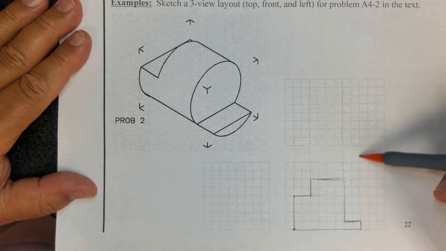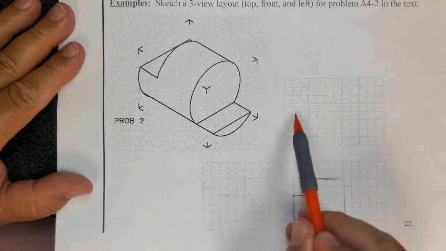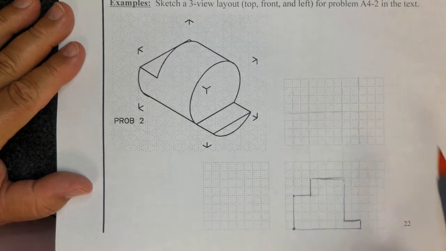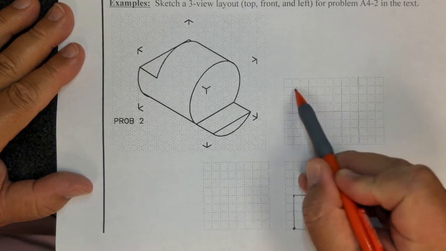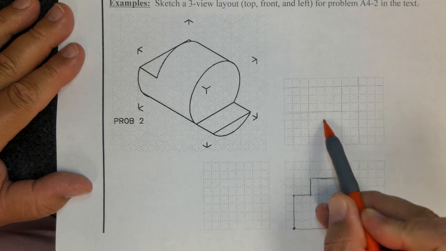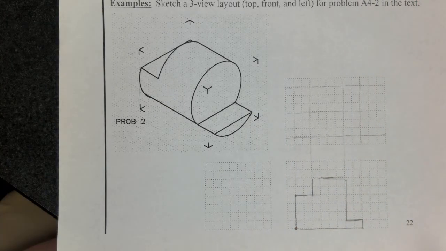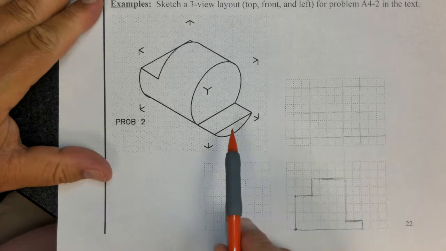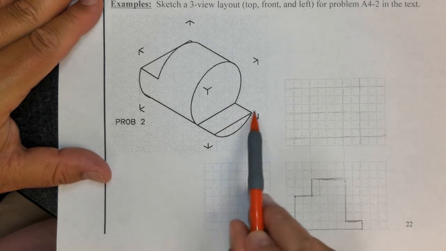Okay. And I'm going to draw a center line here, like this. And remember I said it's 6. So I'm going to come over 3 this way, and 3 this way. Now if you look at this block here, the depth of it is only 1, 2, 3, 4.